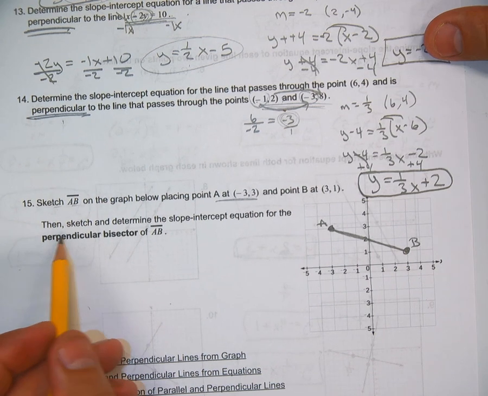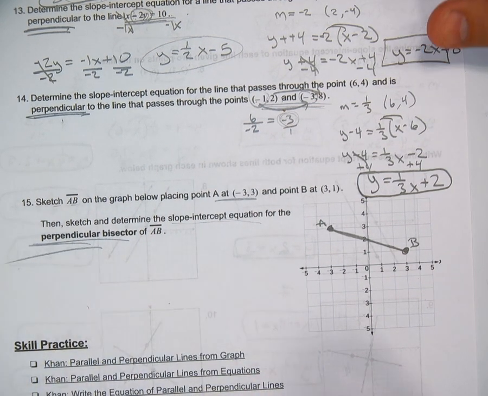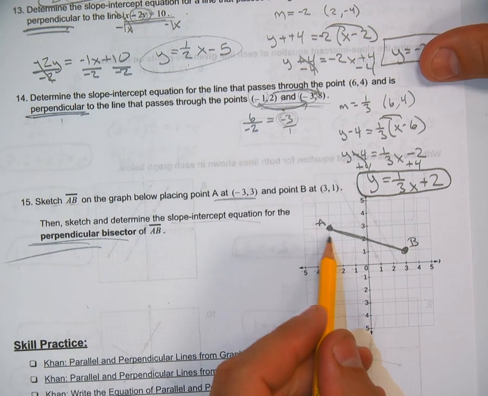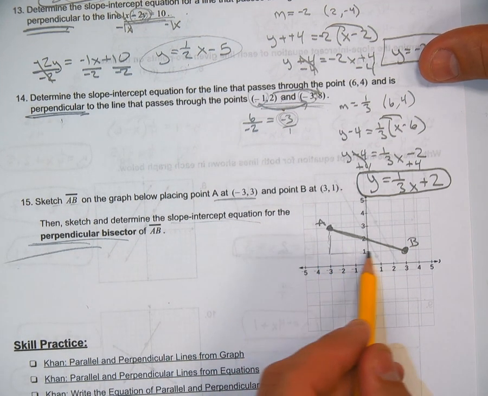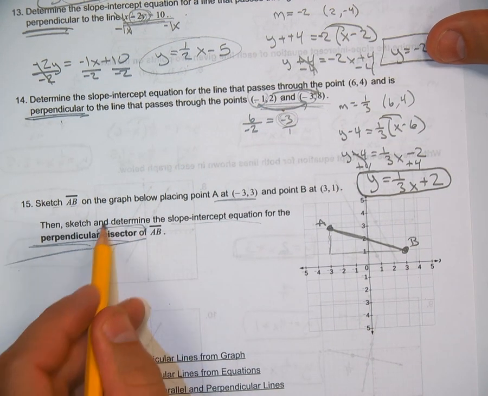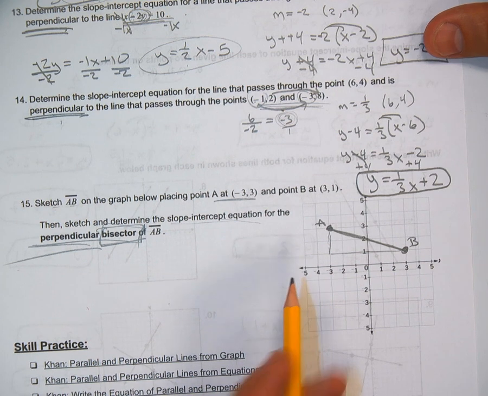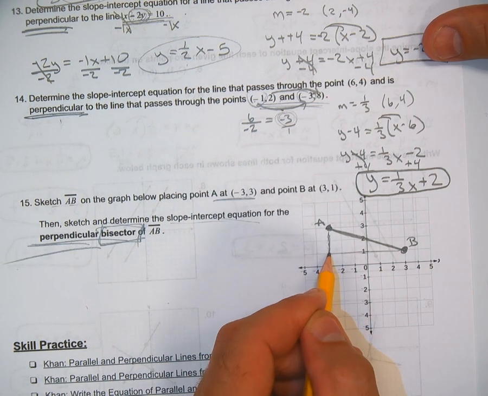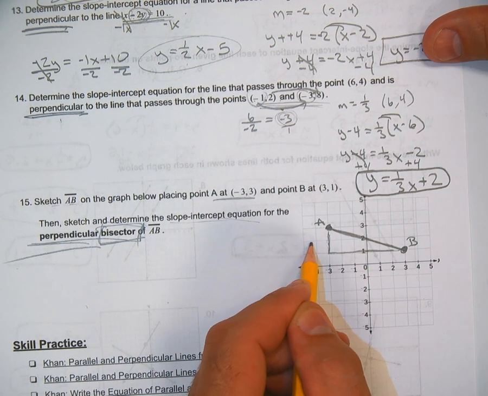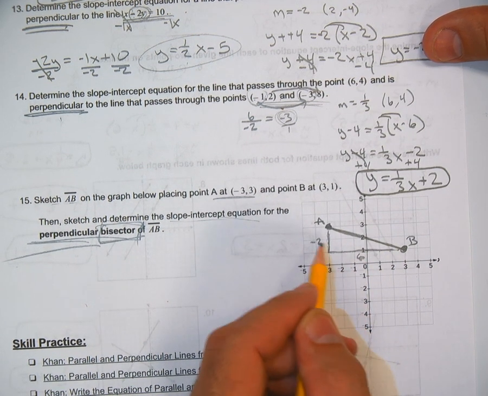Determine the slope-intercept equation for the perpendicular bisector. All right, so perpendicular automatically tells me I need to calculate the slope and take the opposite reciprocal of it. Bisector is a word we haven't seen in a while. That's the line that cuts this line exactly in half. And if you remember how we do that, you need to find the rise and run. So it's going down 2 and over 1, 2, 3, 4, 5, 6. And we got to cut both of those in half.